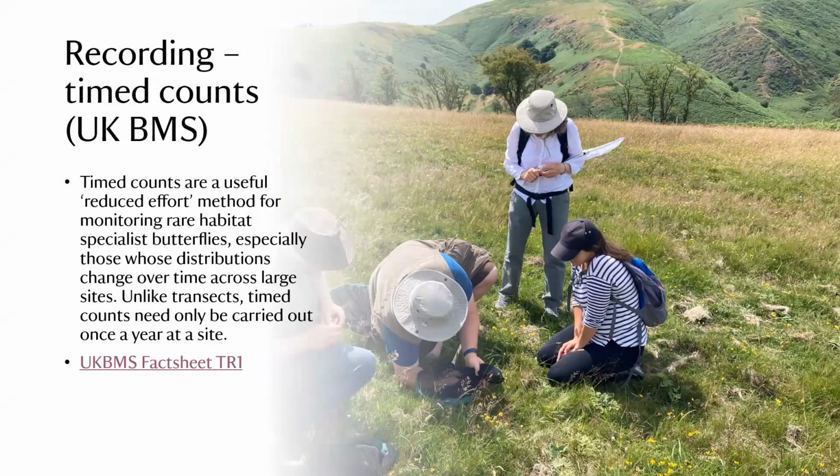So a transect always follows the same route, whereas with a timed count, you can vary the area and follow the butterflies around. But what it tells you quite quickly is that the colony's still there, and whether it's going up and down or staying stable. So it's a much quicker method, but tells us just as useful information.